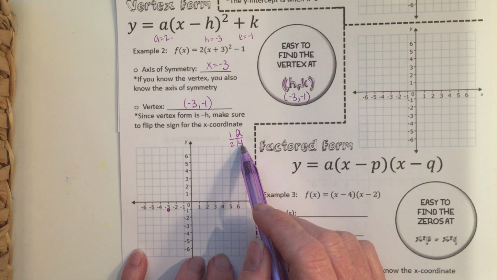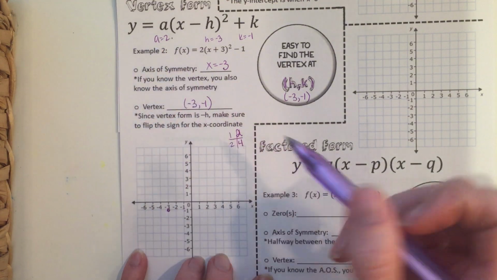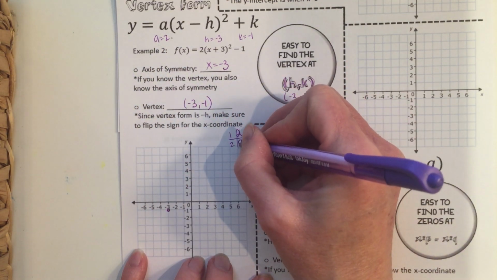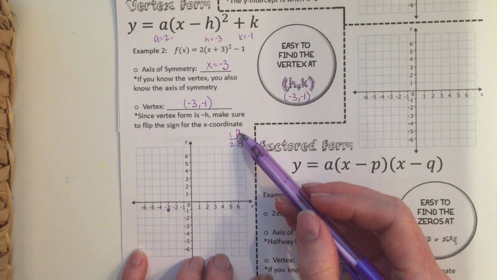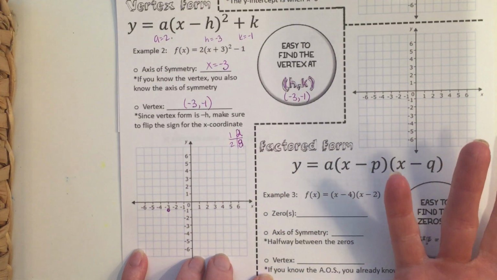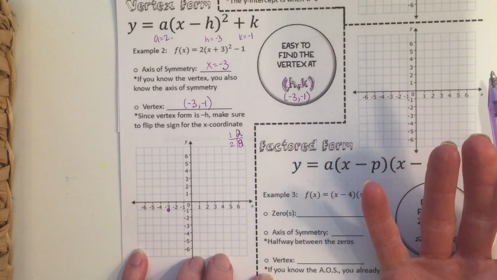And then instead of going up 4, I'm going to double that because my a is 2. I'm doubling it, so I'm going to go up 8. That's what happens if your a is something besides 1. It changes your vertical movement by whatever that number is. If that had been a 3, I would have multiplied my 1 and 4 by a 3.